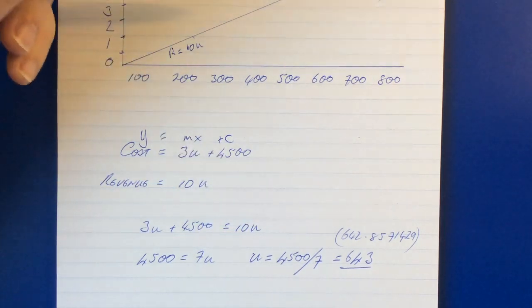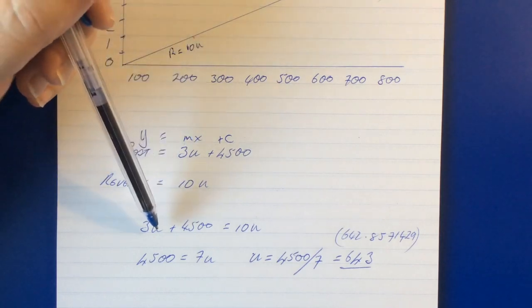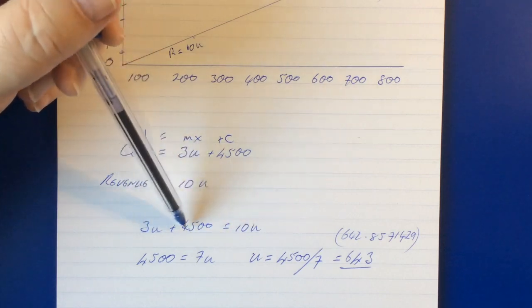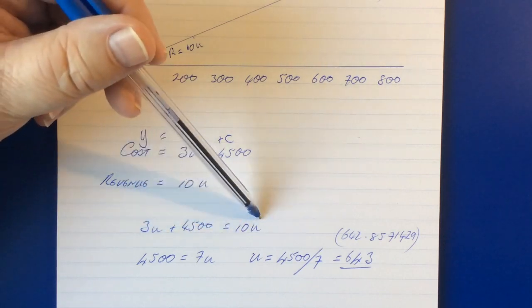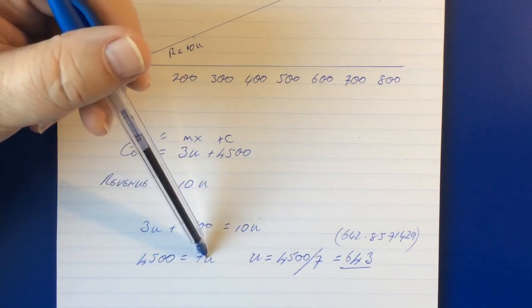And having found that, we can say some other things about the information that we have. So we set up this equation, 3u plus 4,500 is equal to 10u. And we can rearrange that: 4,500 is equal to 7u.